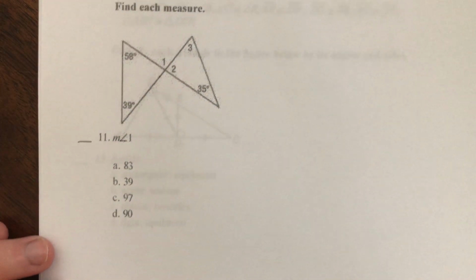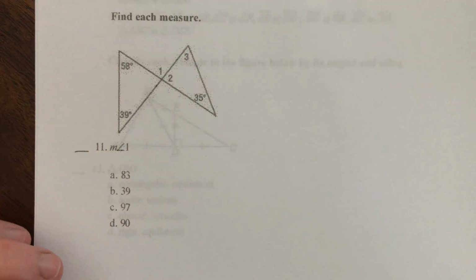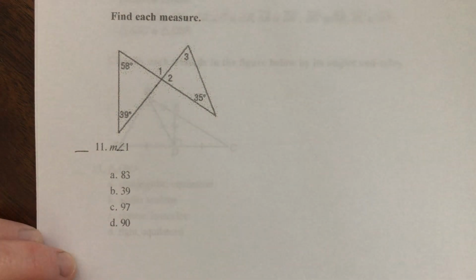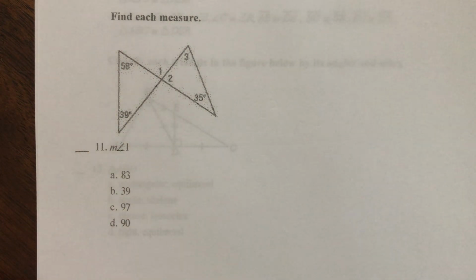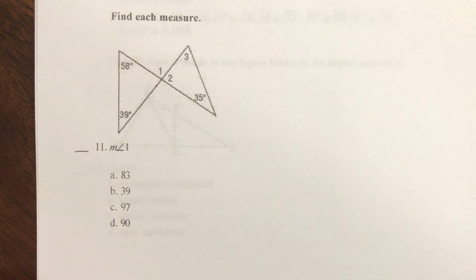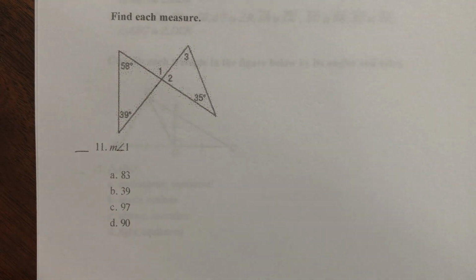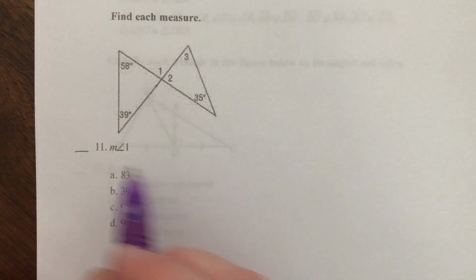Number 11. I do feel like on a recorded video I can go faster. I know some of y'all are like, please hurry up, please stop talking. But for those of you that think it's going too fast, you can always pause or go back and start over. So I'm just going to keep moving forward.